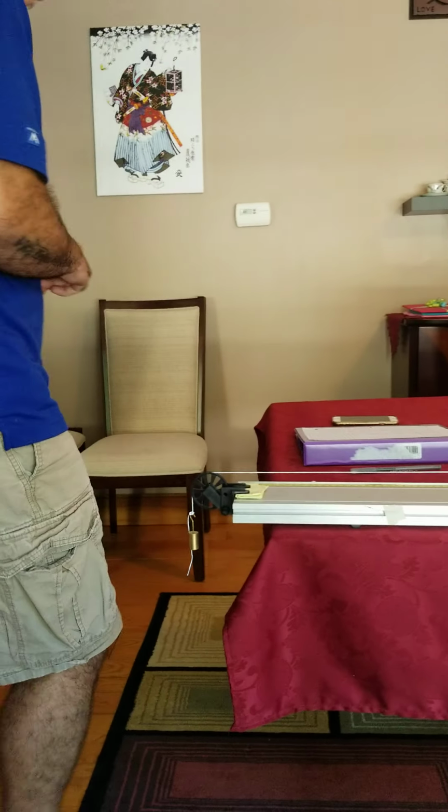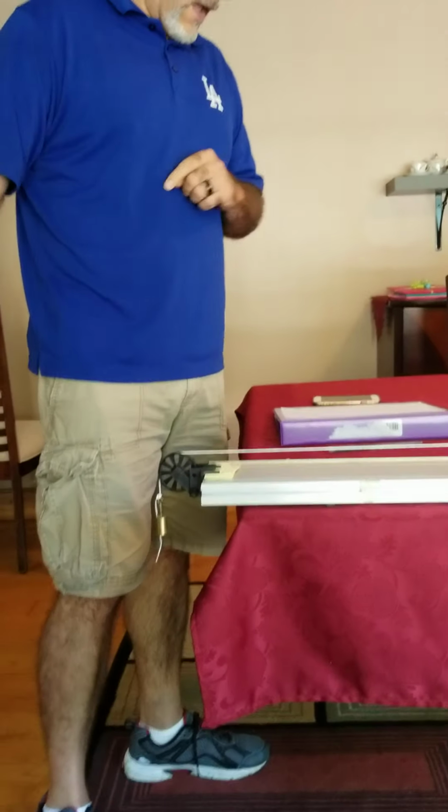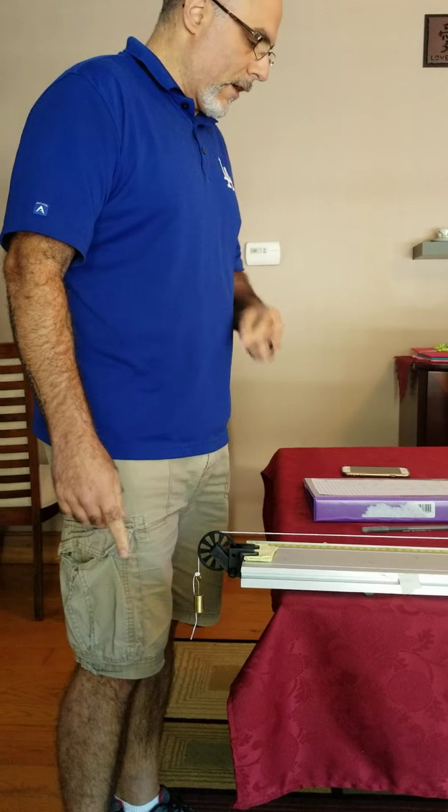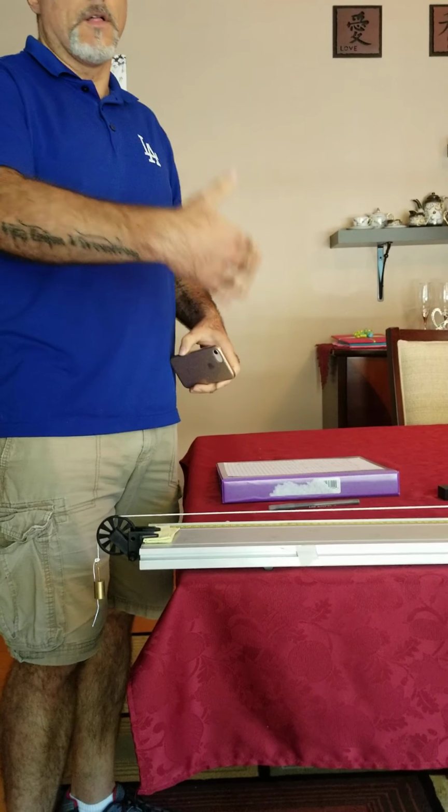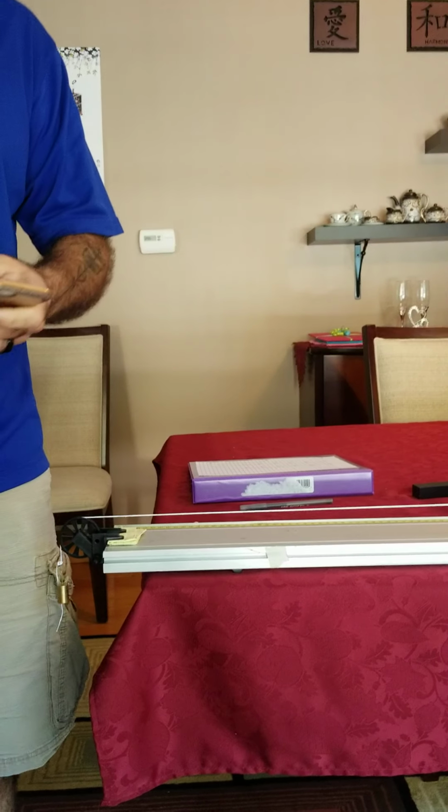Okay, so now what we're gonna do is we're gonna run the lab. So the first thing we're gonna do here is I'm gonna have the falling mass at 0.02 kilograms, and we're gonna have the rolling mass at 0.5 kilograms. All of this will be in the data table later.